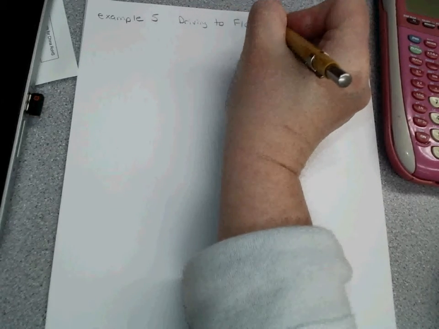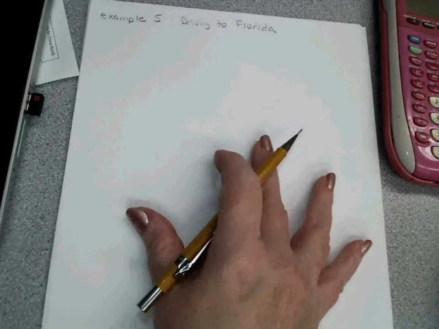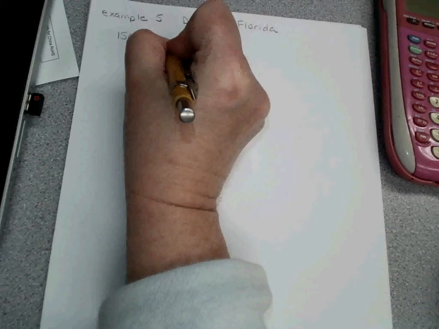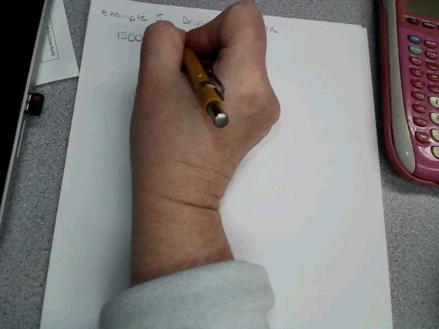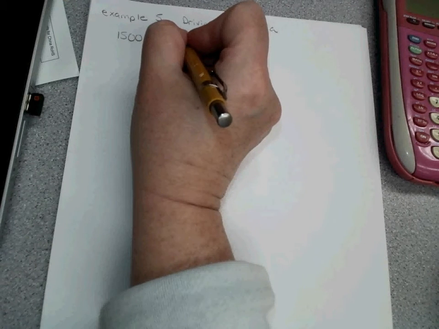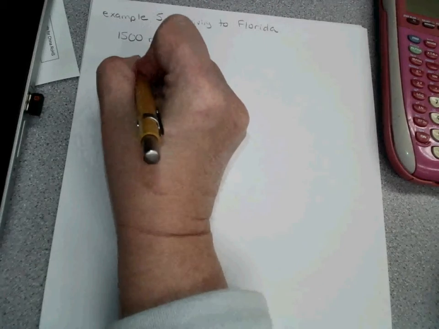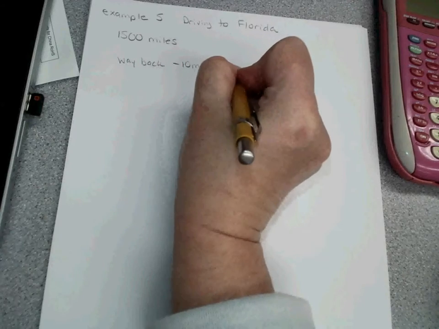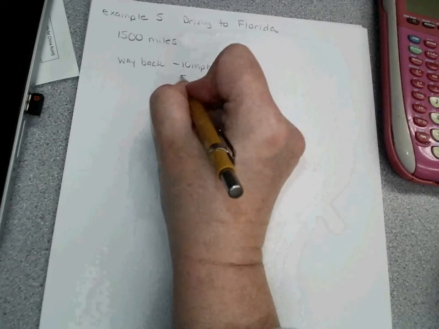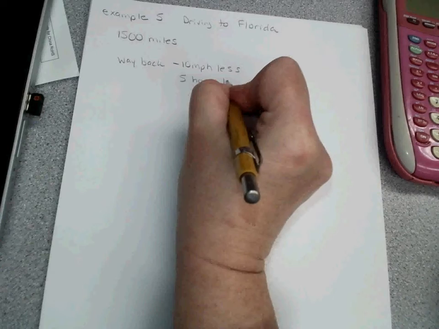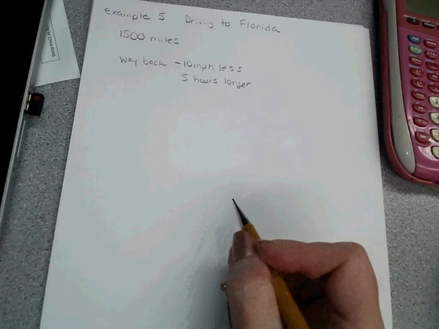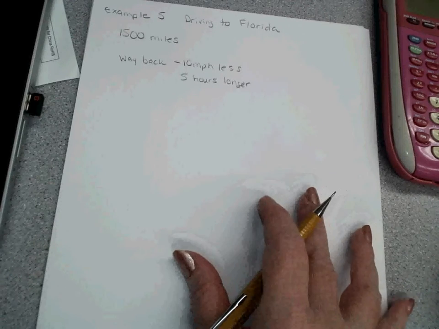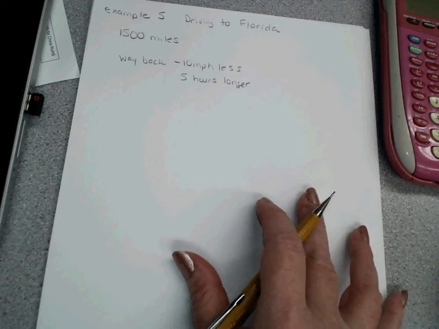So it says, Susan drove 1,500 miles to Daytona Beach for spring break. On the way back, she averaged 10 miles an hour less. And the drive back took her 5 hours longer. She was excited to get there, so apparently she was speeding on the way there, and then she slowed down on the way back. And it says, find her speed on the way to Daytona Beach.